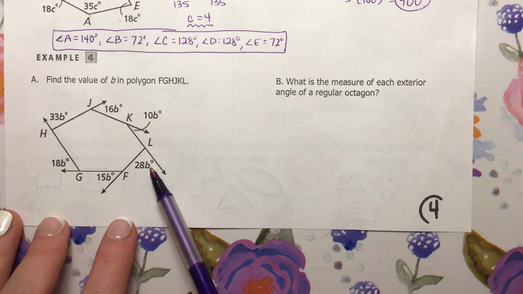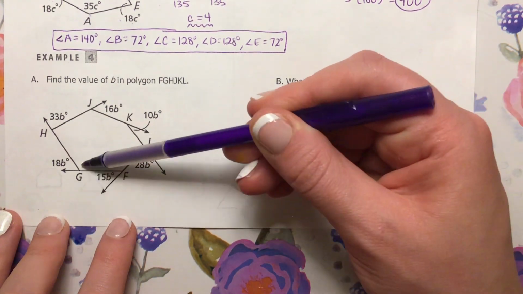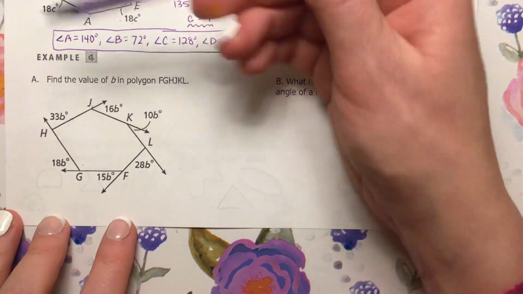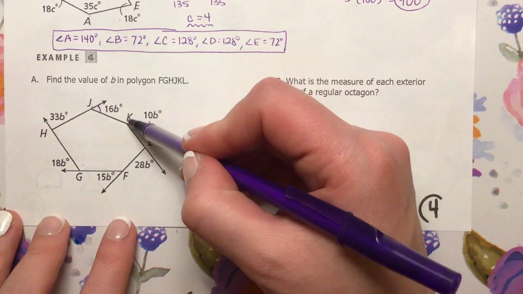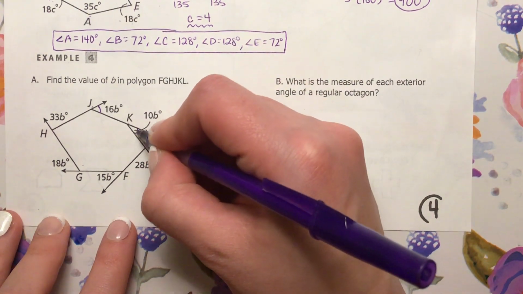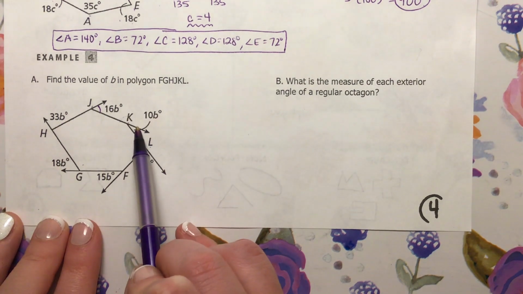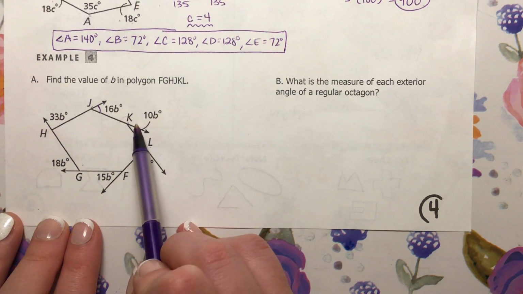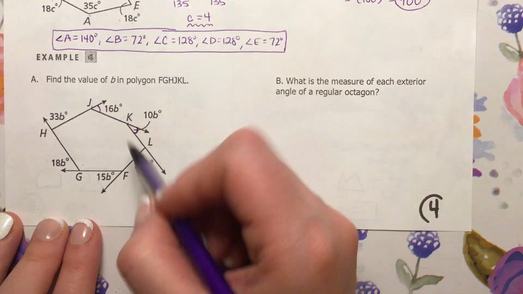Well, first of all, what I want you guys to notice is there is one exterior angle at each vertex. So here's vertex J, and here is the exterior angle with it. Here's vertex K. It only has one exterior angle. We're not also including that one, right? There's not another line jutting out here and giving us another angle. There's just this angle and that angle, and it goes all the way around.